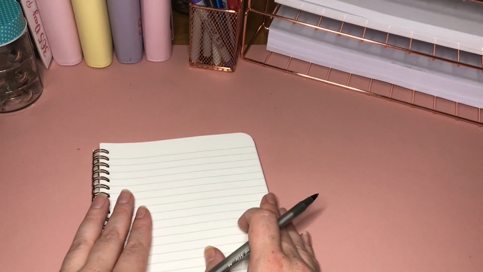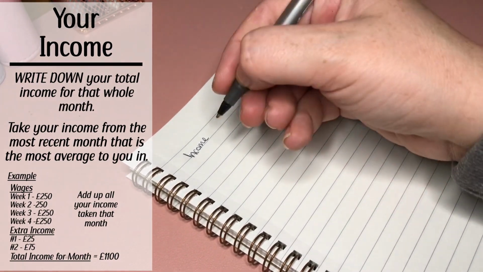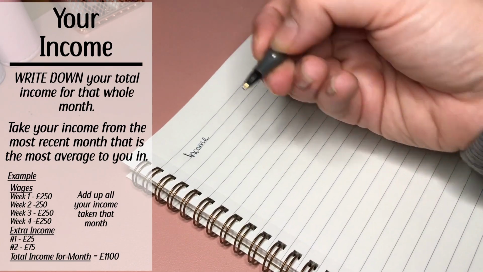But if it's in the red, then getting it on pen and paper is a good way of evaluating if you can adjust anything. Write down roughly what you'll get in your average month. So even if you get paid weekly, just add up the number of weeks in the month. I normally just do 4.